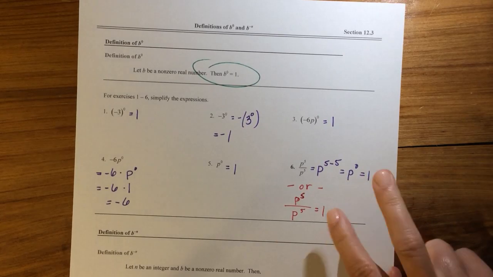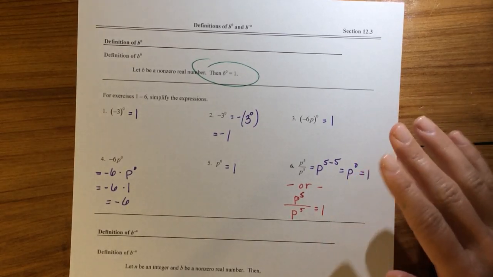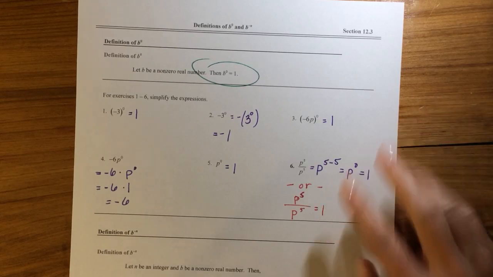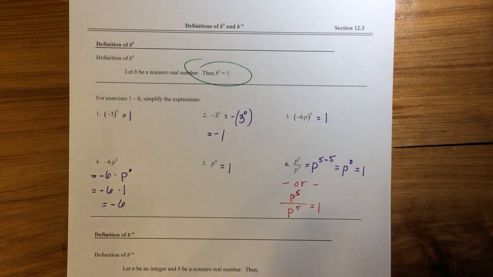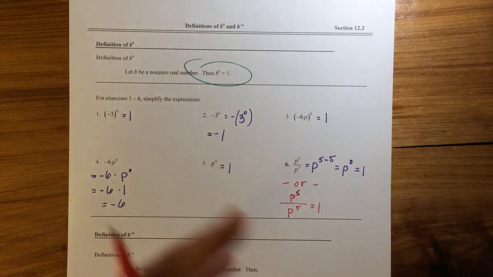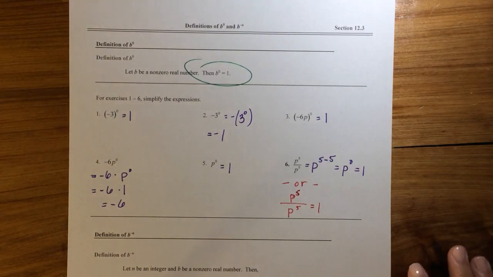So remember, different does not mean wrong or bad, also doesn't mean good. It just means different. But these are both correct. Just because something's correct, I don't want to say good or bad, right? It's correct. So that is to the 0 power.